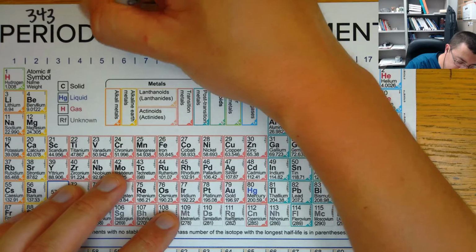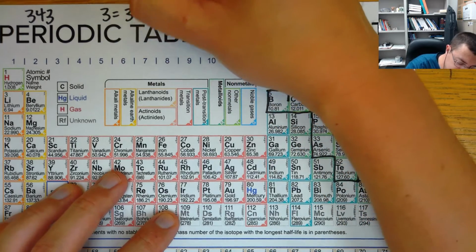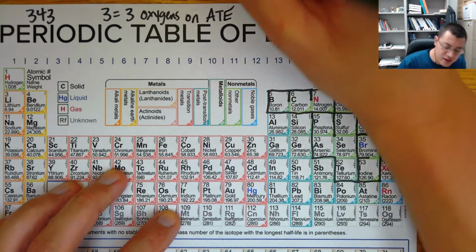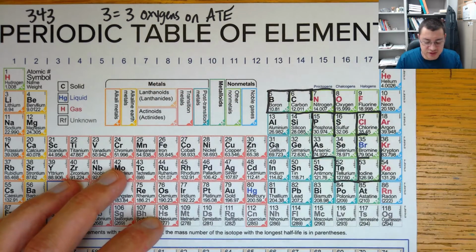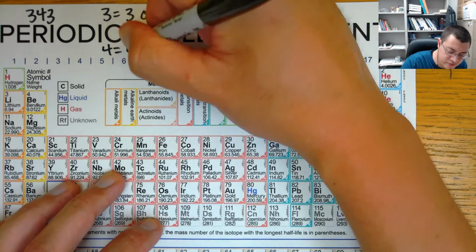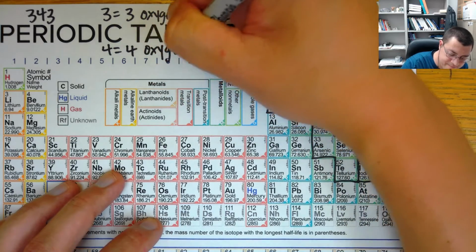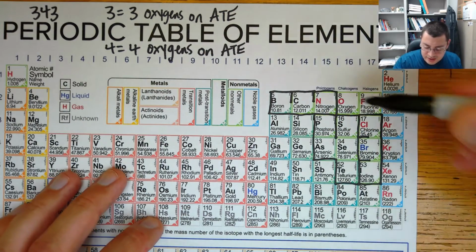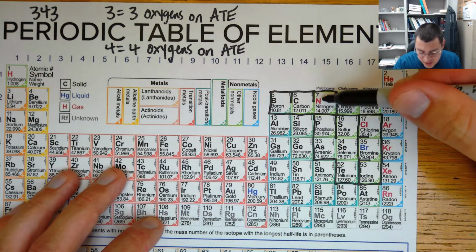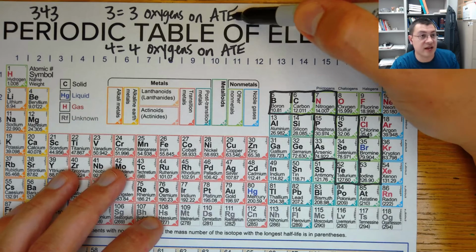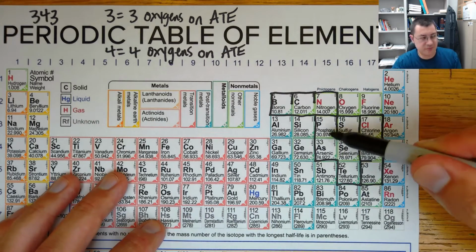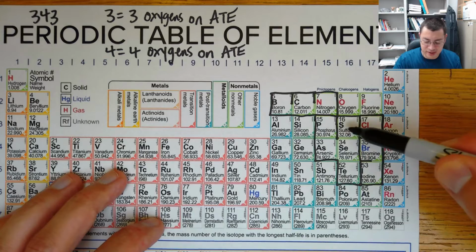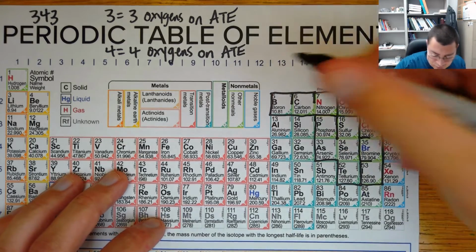3 stands for 3 oxygens on the -ate. The polyatomic ion that ends in -ate will have 3 oxygens. And the 4 stands for 4 oxygens on the -ate. So 6 of them will have 3 oxygens on the polyatomic ion name that ends in -ate. And then 5 of them, in the number 4, will have 4 oxygens. The most common one being a sulfate maybe. All right, so let's do this.